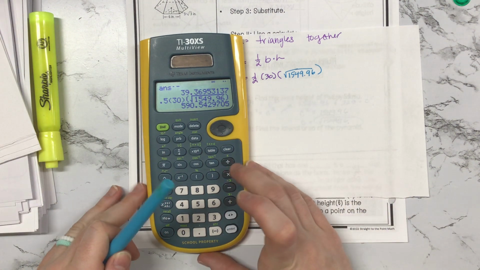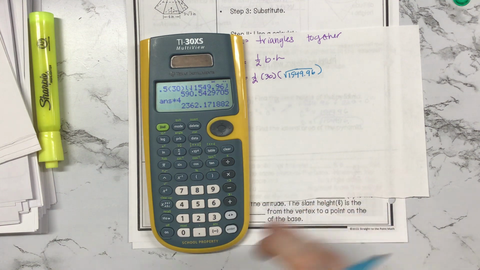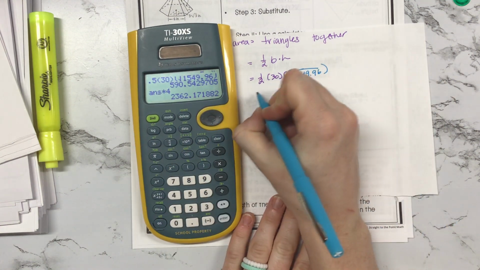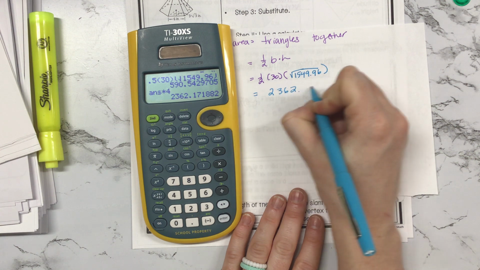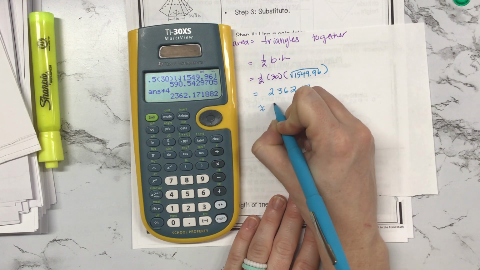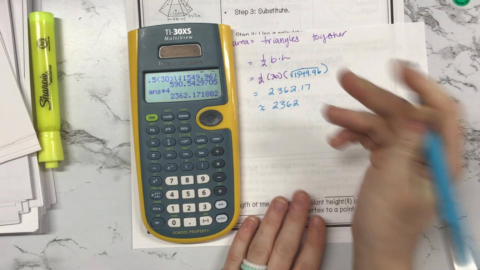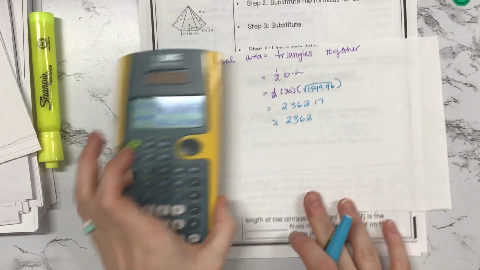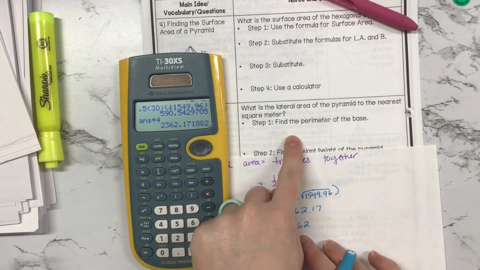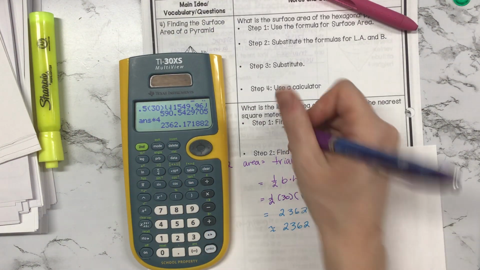We got 4 triangles, so I'm going to do that times 4. So the lateral area would be 2362.17. Round to the nearest whole number is that. Okay. Using the formula, we're going to find the perimeter of the base.